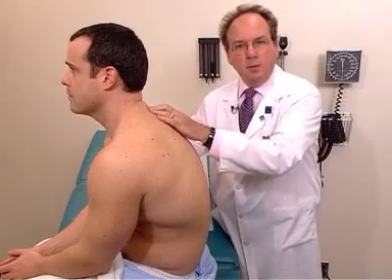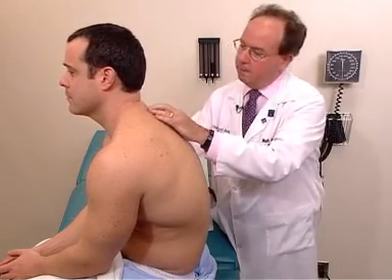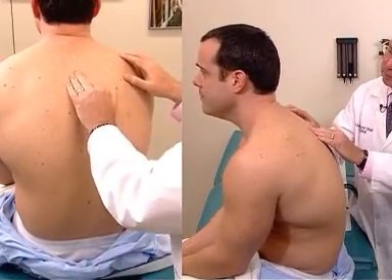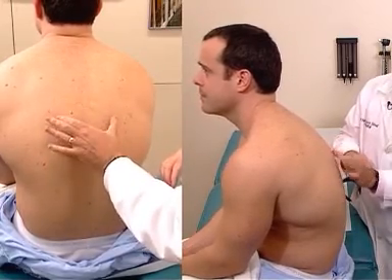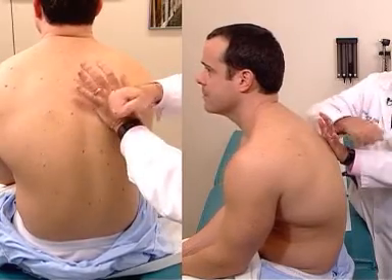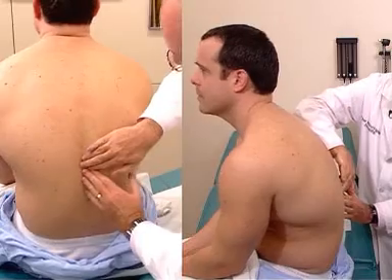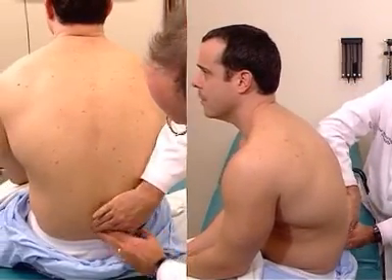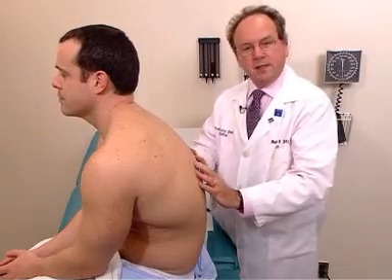First, we want to determine whether or not there's any tenderness along the vertebral column. Mr. Johnson, is there any tenderness here? No. Any tenderness here? No. Here? No. What about over here? No. Down here? No. And as I move down your spine, any tenderness here? No. Here? No. Notice I stopped over here.